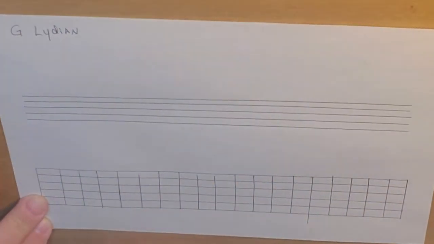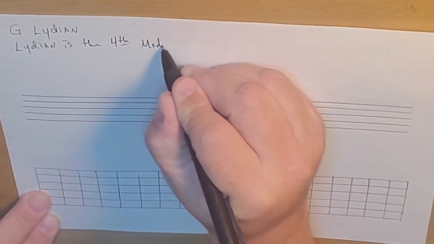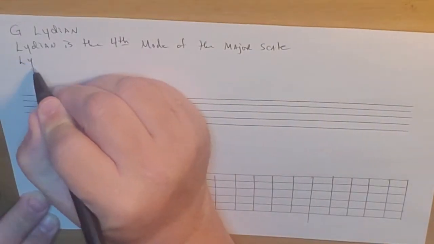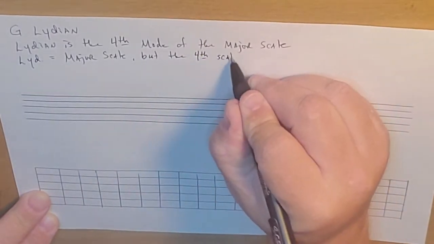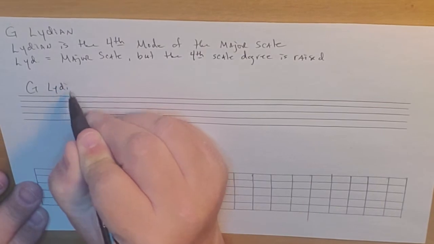The Lydian mode or scale is the fourth mode of the major scale. Lydian is used a lot in film scoring, and much like Locrian, is harmonically unstable. I say that in that it wants to resolve to the relative major. However, melodically, it is one of the more stable modes you can use for writing melodies. As far as structure, Lydian is the same thing as a major scale, the only difference being the raised fourth scale degree. So what is G Lydian?